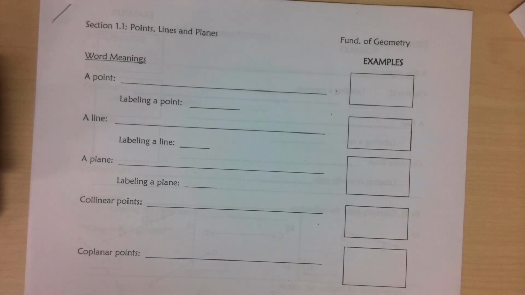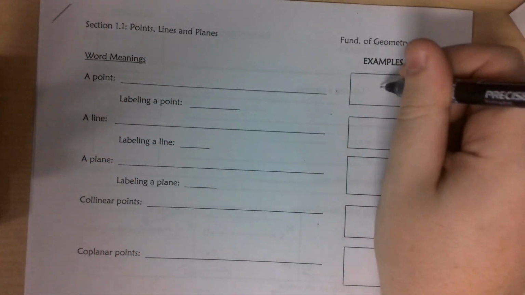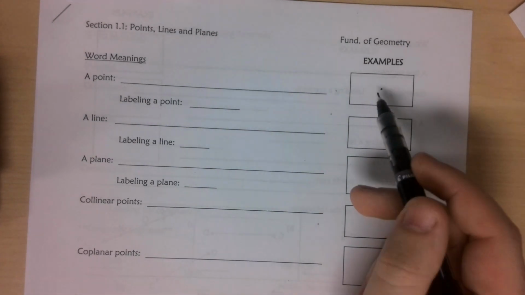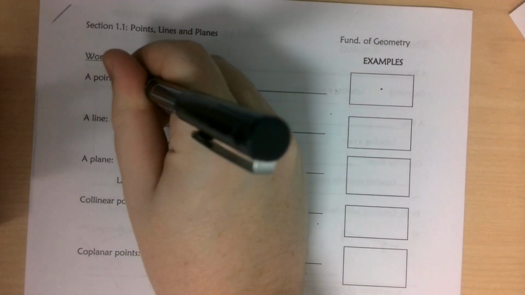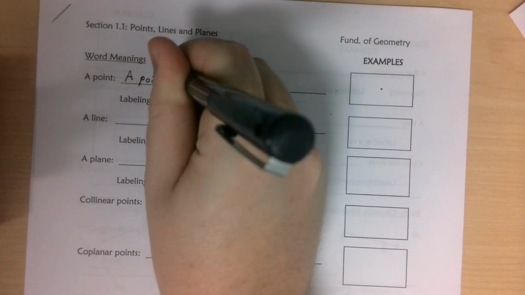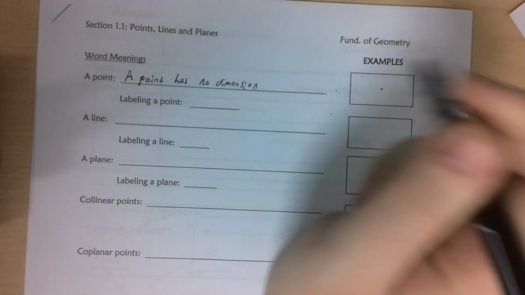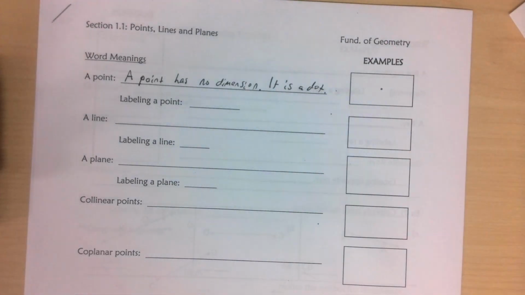So let's get started. One word that you're probably very familiar with is a point. A point is this, just a single dot. Because a point is just that, an incredibly small dot that is basically supposed to be too small to even see, we say that it has no dimension. A point has no dimension. It is a dot.